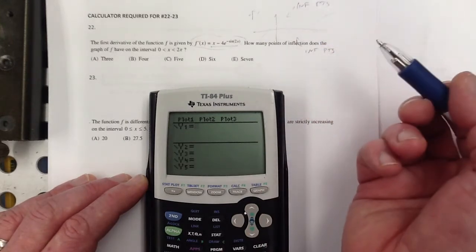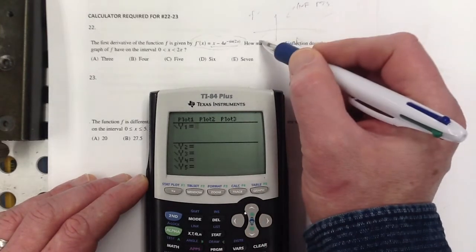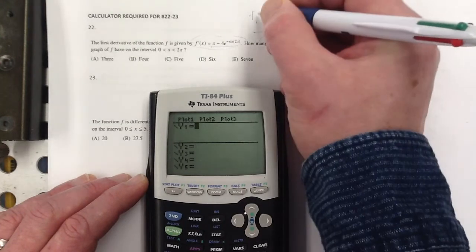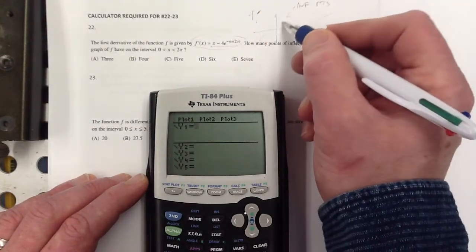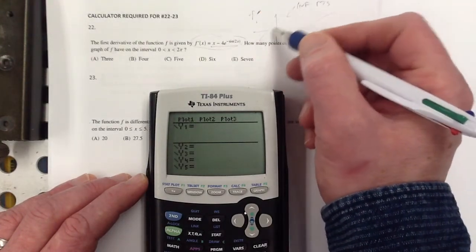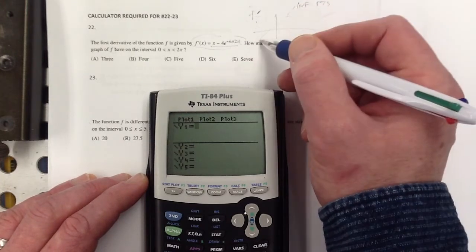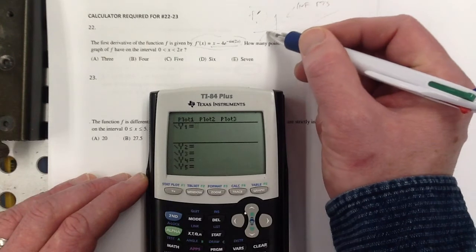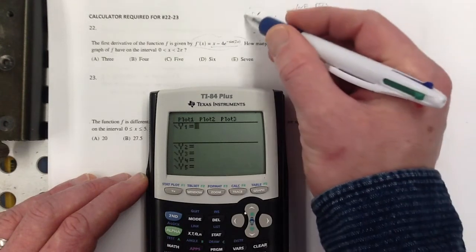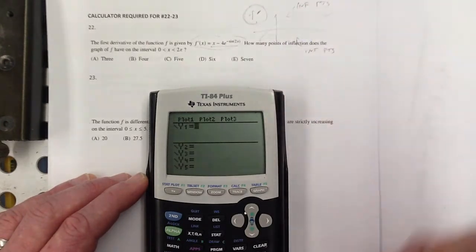Now, the sign of the second derivative is the slope of the first derivative, right? Like here you could say, well, is the second derivative positive or negative? Well, this derivative has a positive slope here, which means f double prime is positive. So if it changes from increasing to decreasing on the derivative, that's an inflection point.